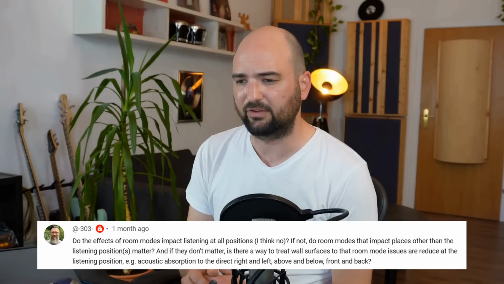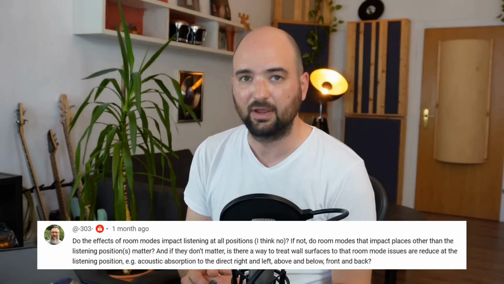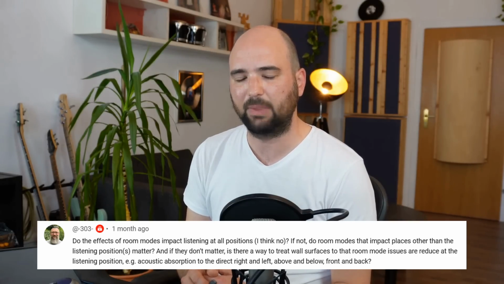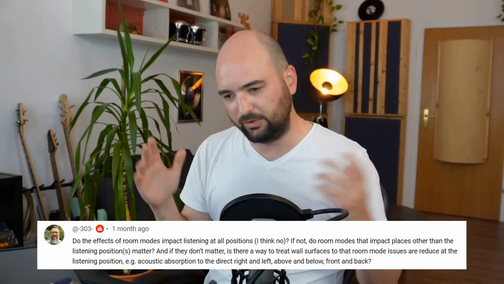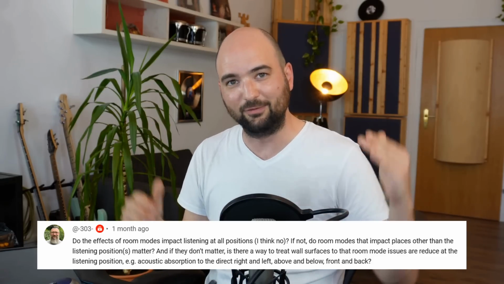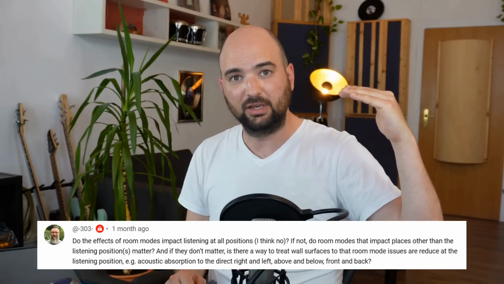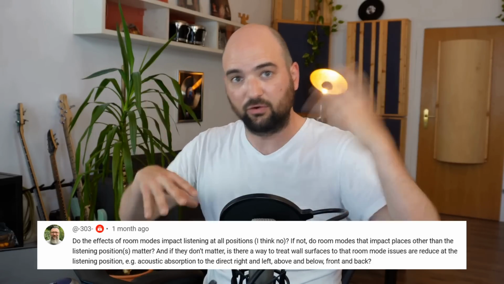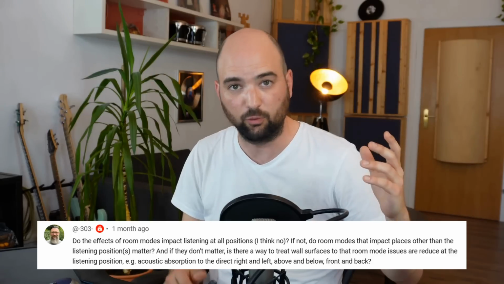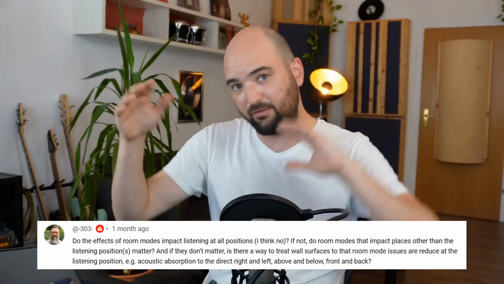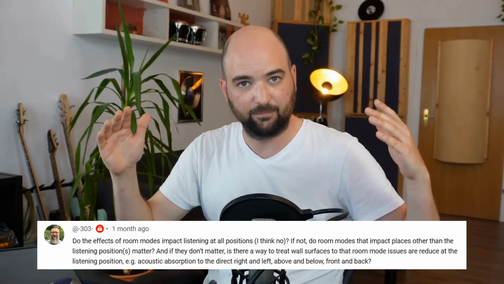First of all, do the effects of room modes impact listening at all positions? Absolutely. So the way you have to think about this is, picture, let's say you take your room and you fill it halfway with water. And then you actually agitate that water, so that creates waves sloshing about in the room, okay? And then at some point you just freeze wherever that wave pattern is.